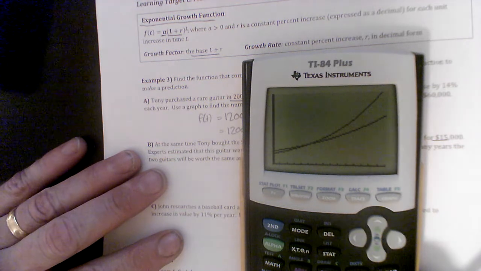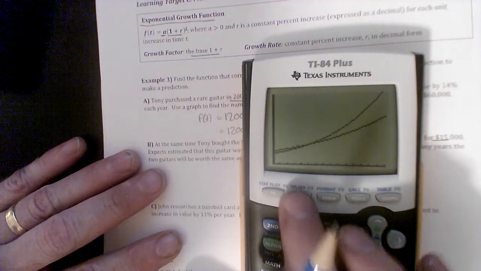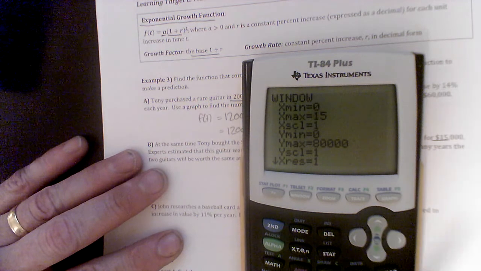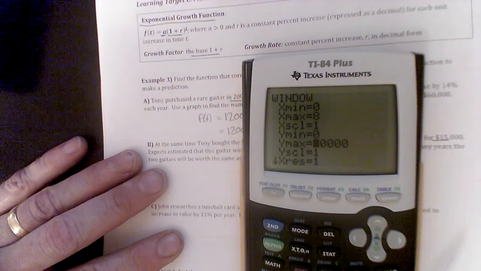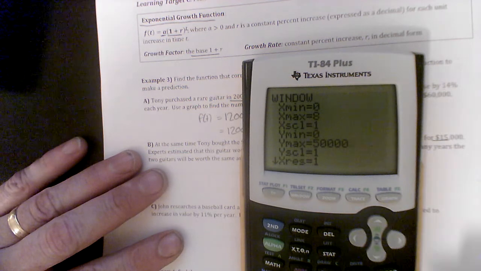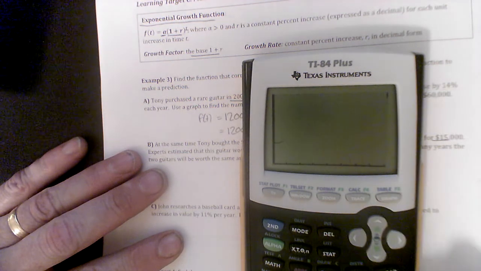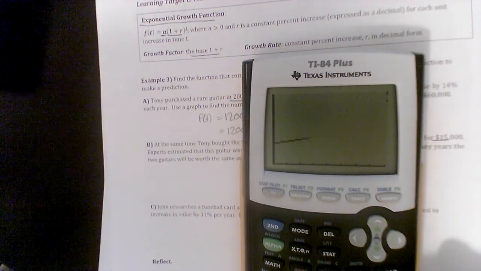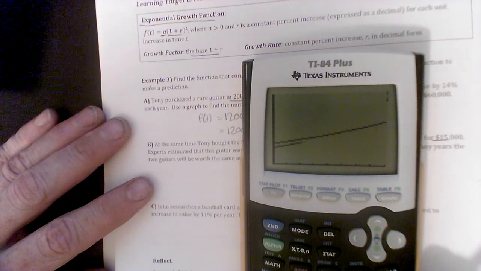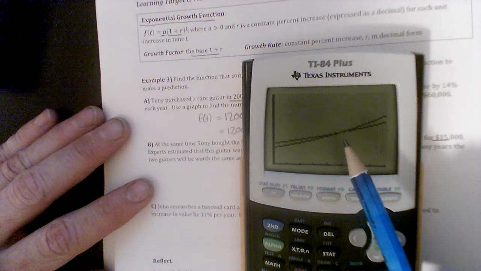Alright. I'm actually going to zoom in a little bit. I'm going to change my window here. It happened pretty fast. I'm only going to go to 8. And it happened pretty low, so maybe I'll go 50,000. I think that's going to let me see a little bit more. Let's see what happens. There's the first one. Here comes the second one. And it looks like they cross right in there.